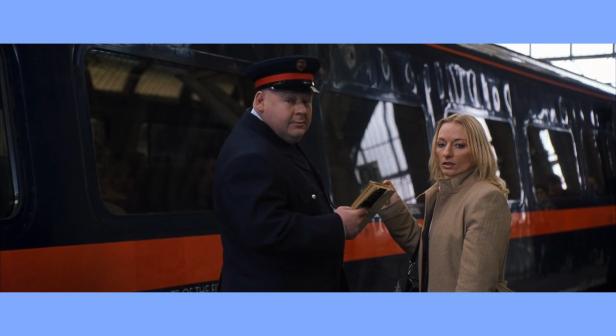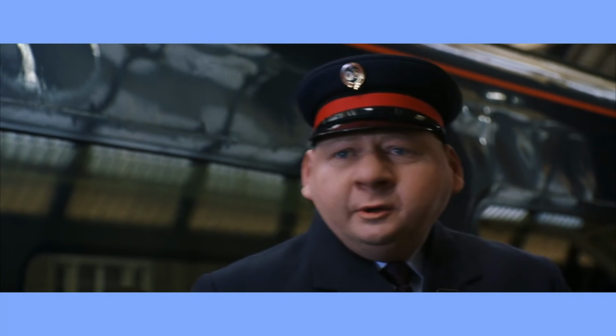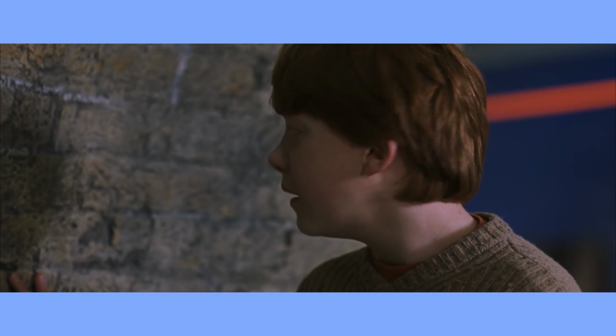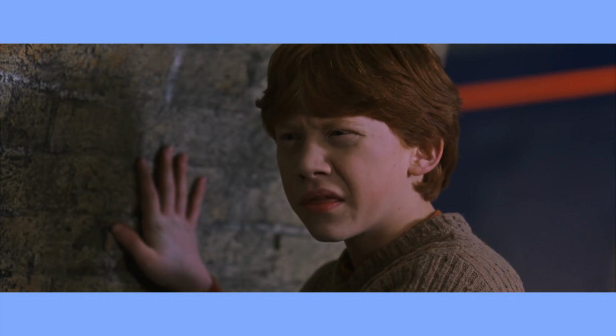Is that the Dursleys' owl? Did he steal that? What do you two think you're doing? Is he counting the owl as well? Anyway, Ron decides to steal his parents' car.